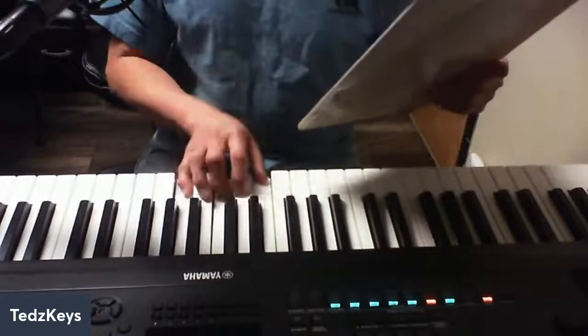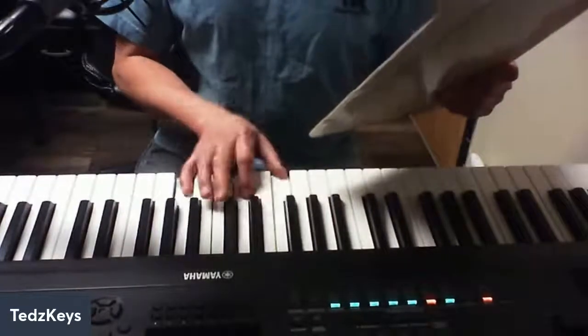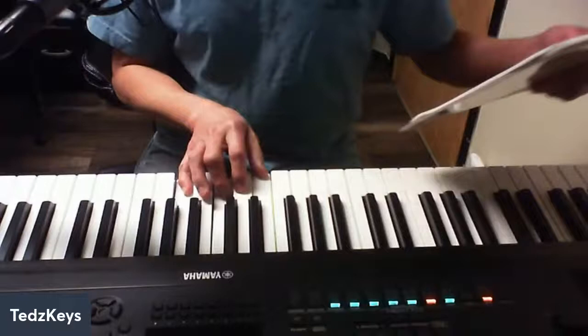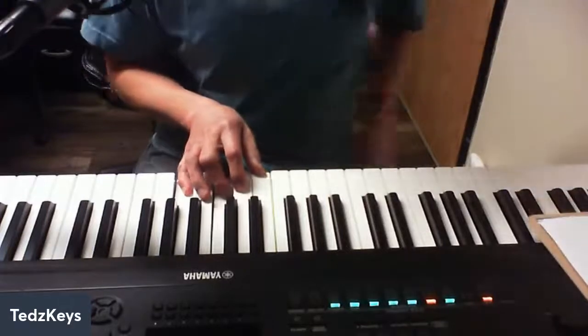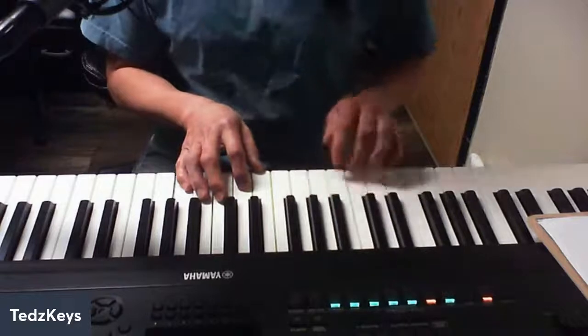F, C, G, 2, 3, 4, 1. Now let us incorporate the bass line. So you go 1, 4, 5. 1, 2, 3, 4, and 5.